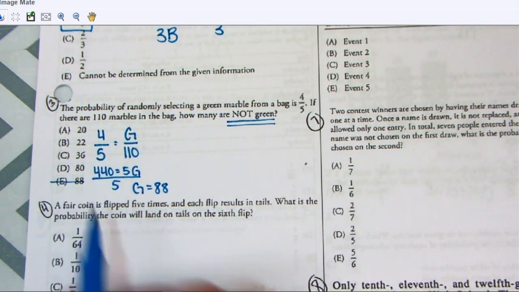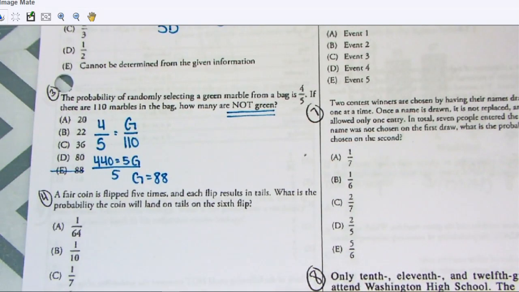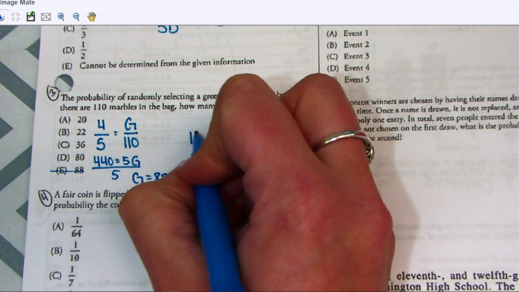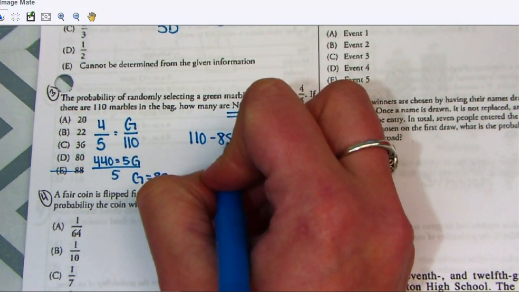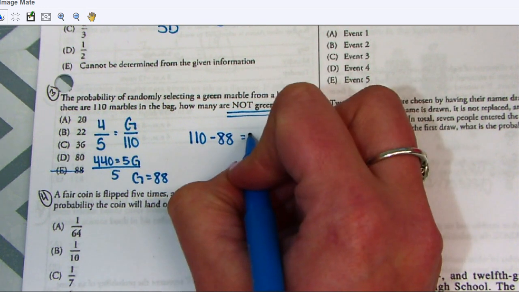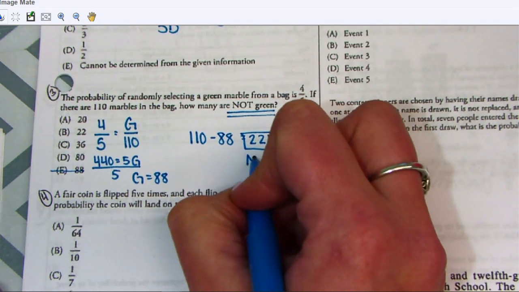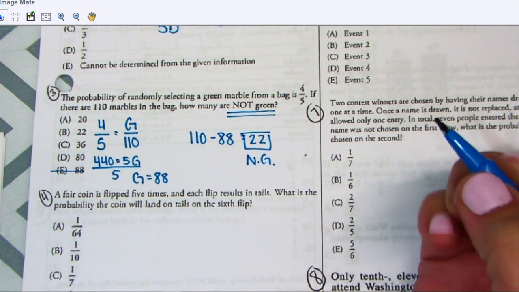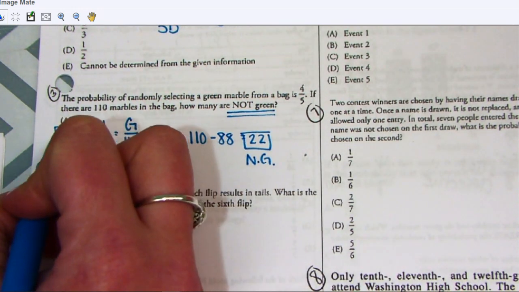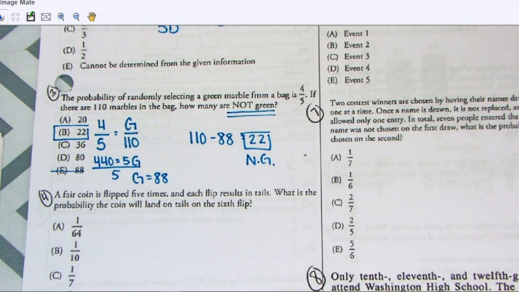88 is not the answer. I want to know how many are not green. So I take my total of 110, subtract the number of green, and I'm left with 22. And these are my not green marbles. So there are 22 total. Okay, so to do this kind of problem, all you have to do is know, okay, well, how many green are there? And then you figure out how many not green from here.